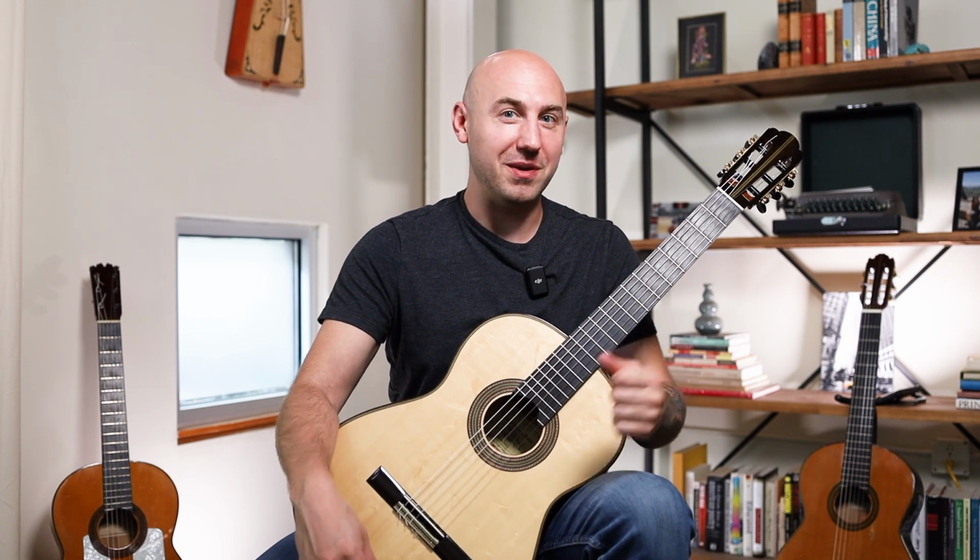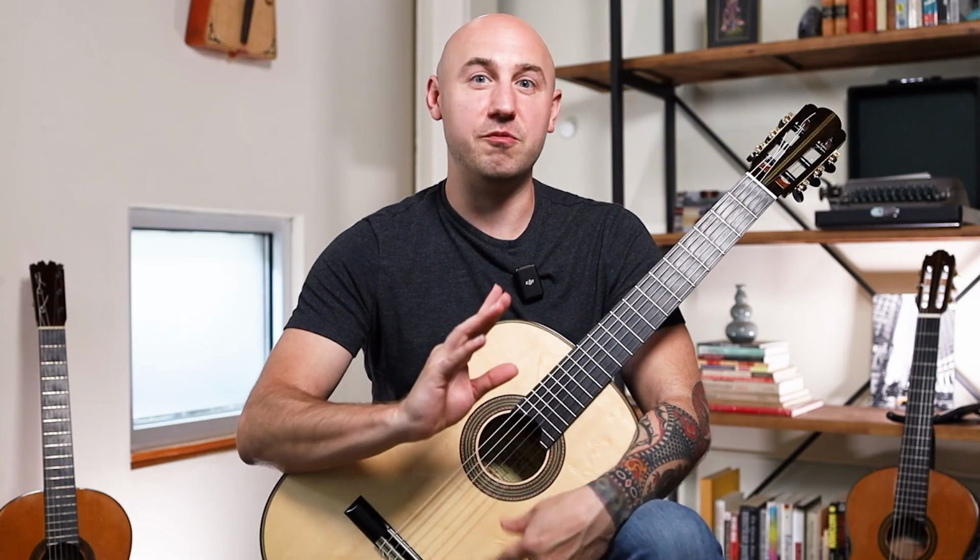Diminished chords and augmented chords. They're going to be seen a little bit less often than major chords and minor chords, but it's important to know how to build them. And the good news is, if you've been able to wrap your head around the whole major third and minor third thing, then this is going to come pretty easy to you.